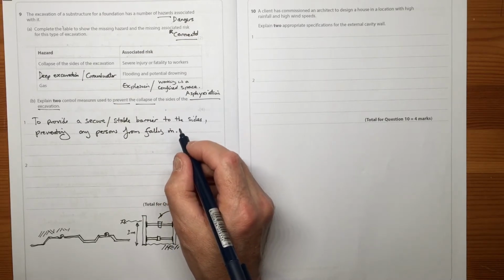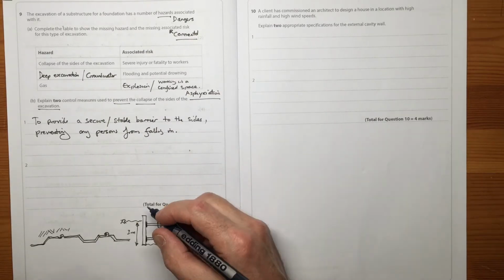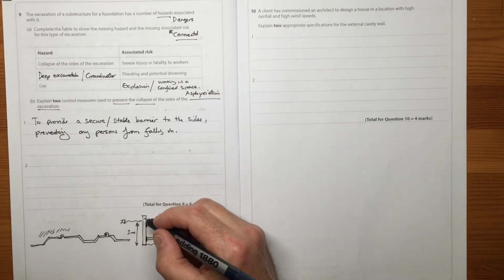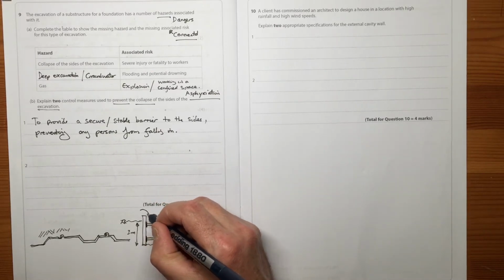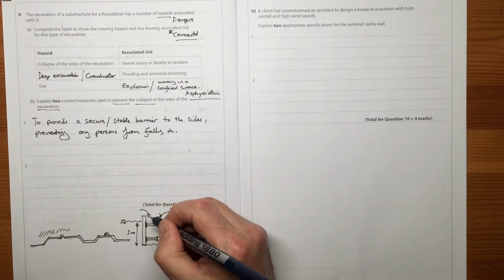Okay. And also, so you can actually provide support to stop people actually falling into the excavation. So this comes up quite high.